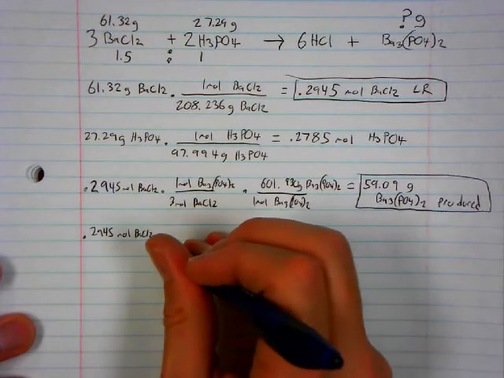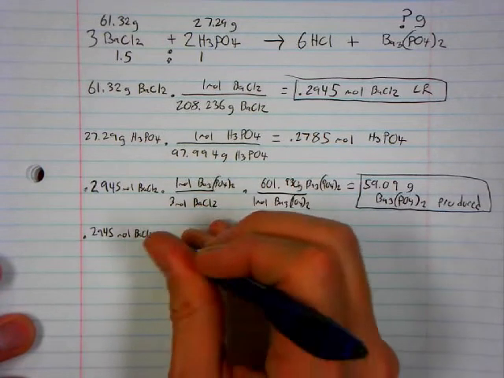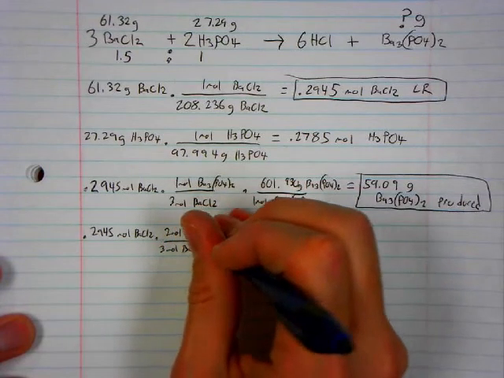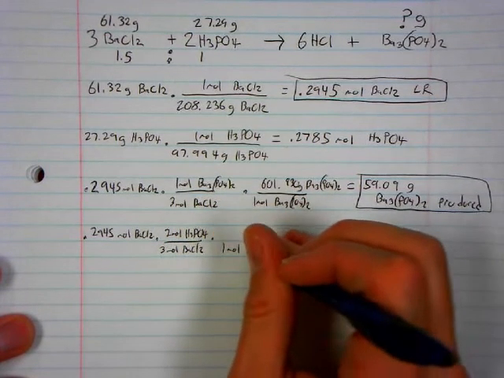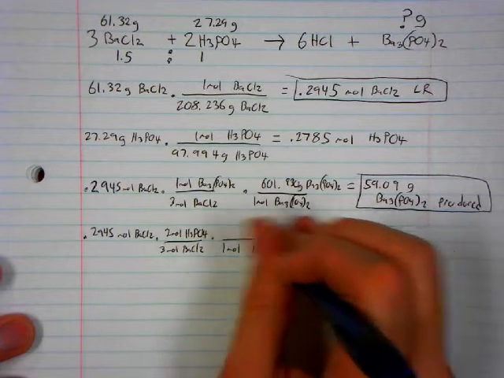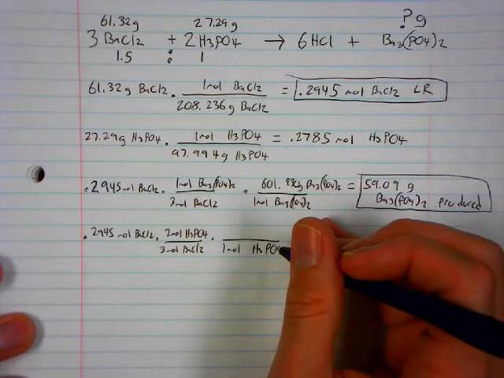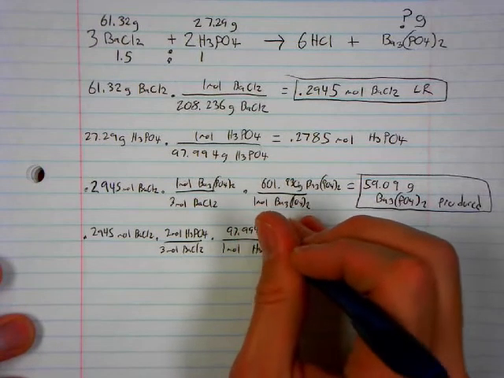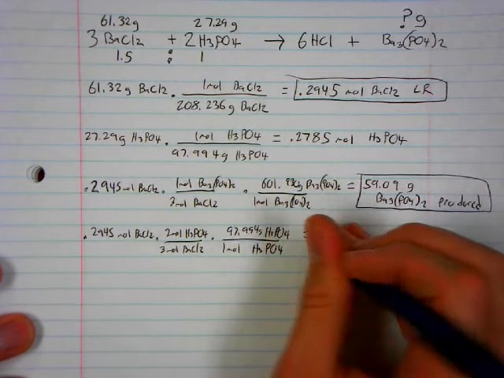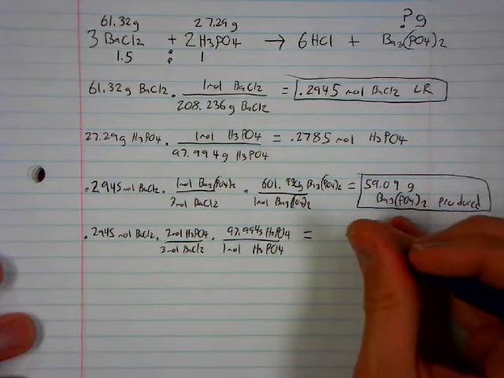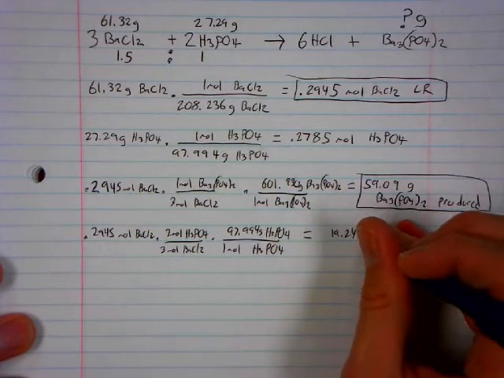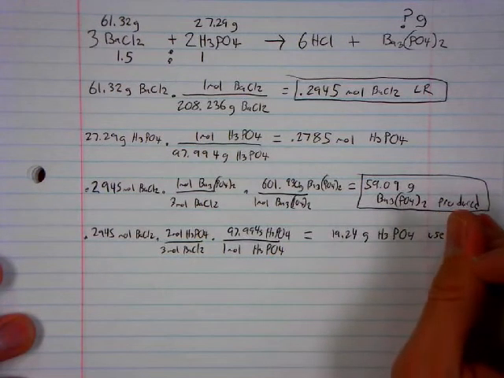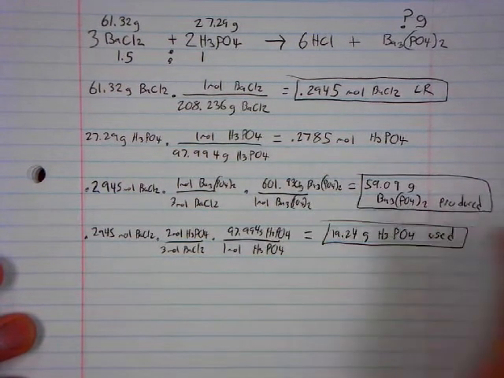There are 3 moles of BaCl2 for every 2 moles of H3PO4 and 1 mole of H3PO4 is 97.994 grams of H3PO4. So this gave me 19.24 grams of H3PO4 used. That is how much I use.